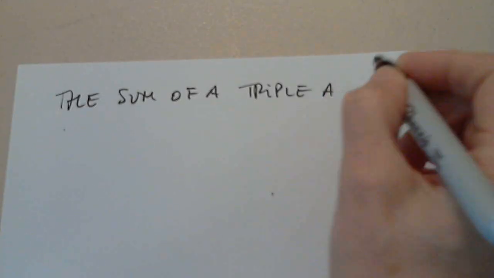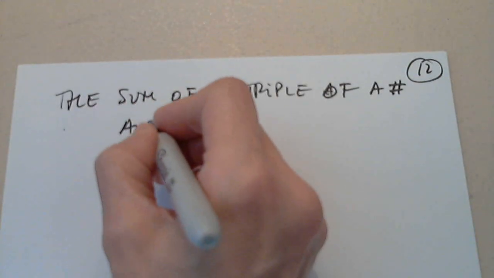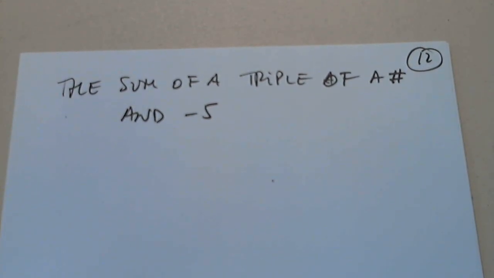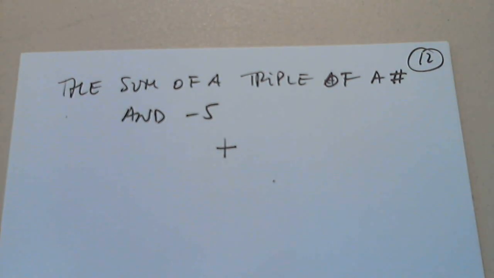The sum of a triple of a number and -5. The sum of a triple of a number and -5. Anybody? How do I write that?